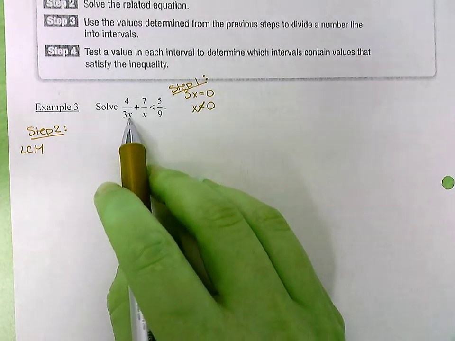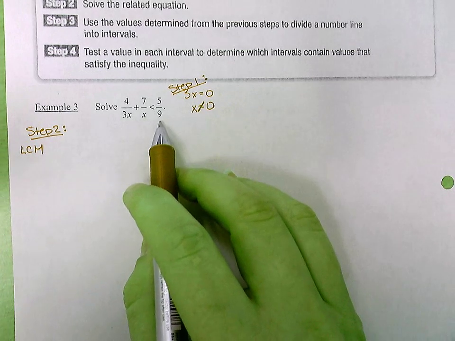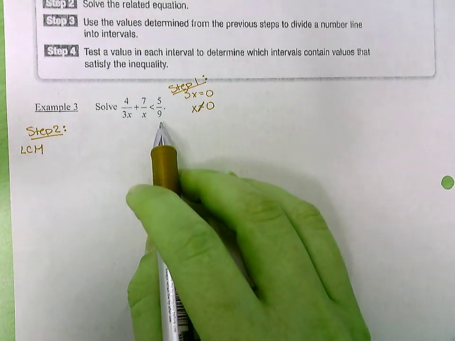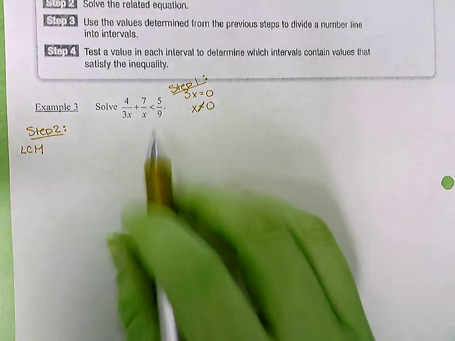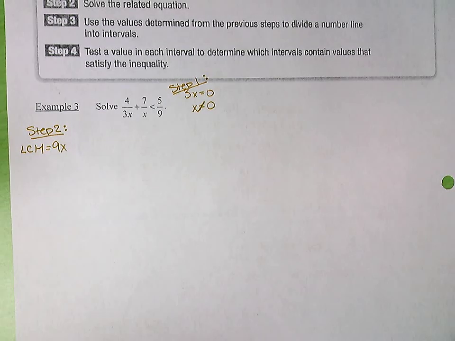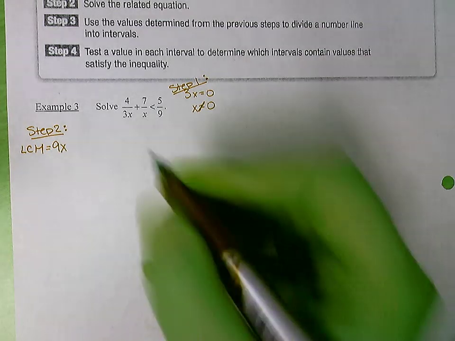You have 3x, you have an x, and you have a 9. Can you figure that out without writing everything out? Okay, so your LCM is going to be 9x. That's the term you're going to multiply each of your fractions by.